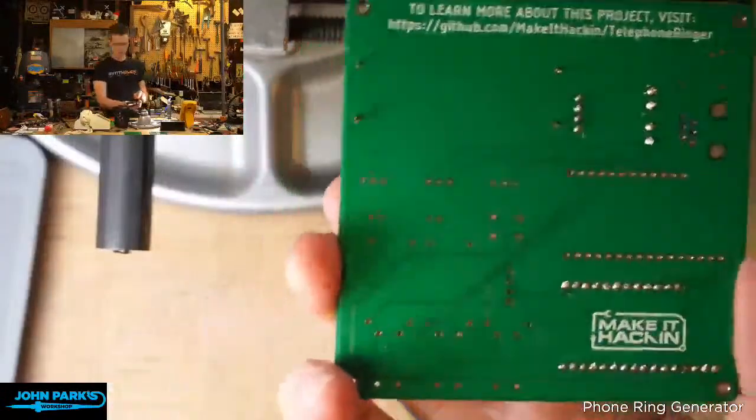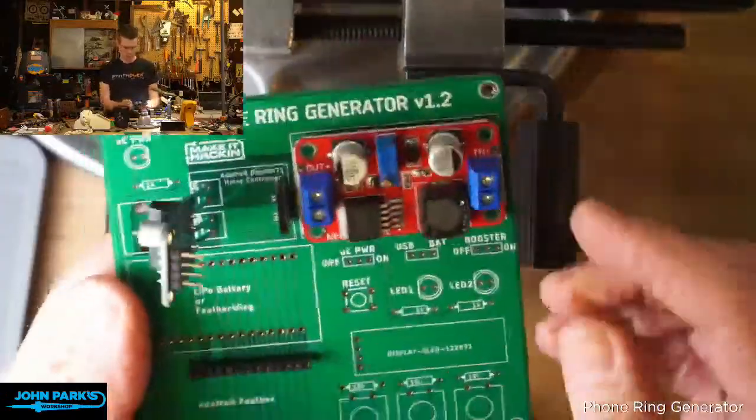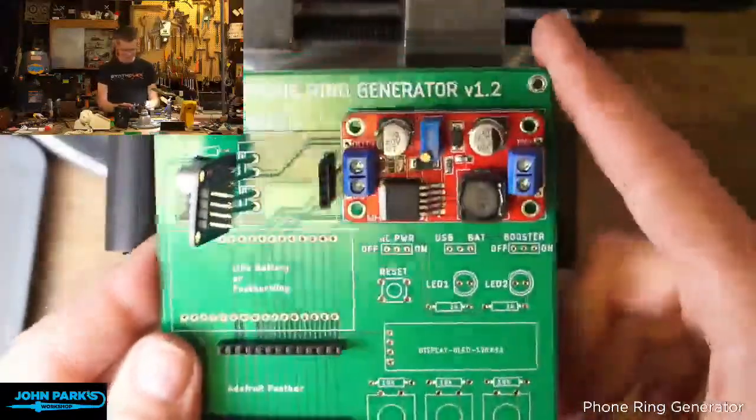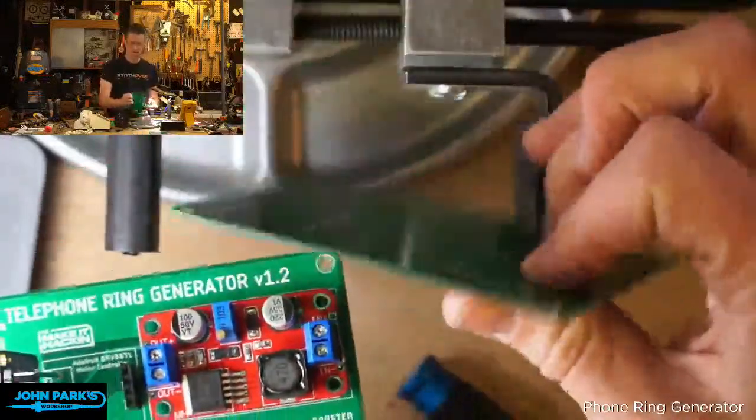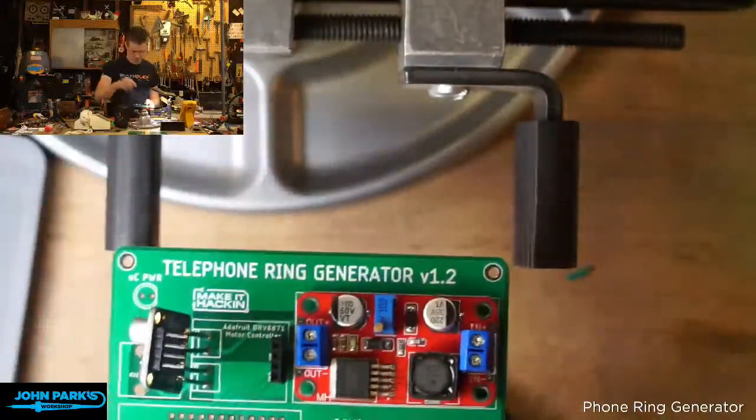Hey, Make It Hackin' has arrived in our chat. Thank you so much for showing up. This is a really nicely done board. By the way, really nice and thick PCB. These are impressive. You could use the spares as a coaster, I think.